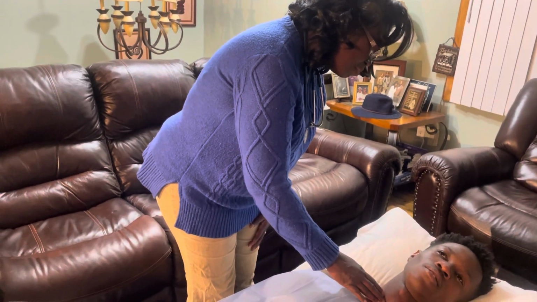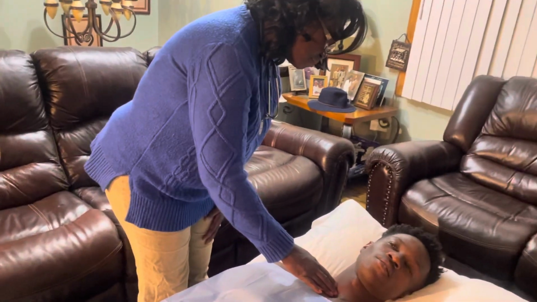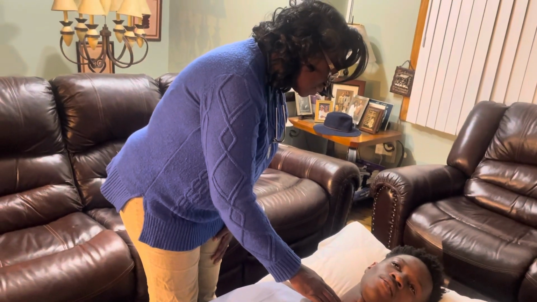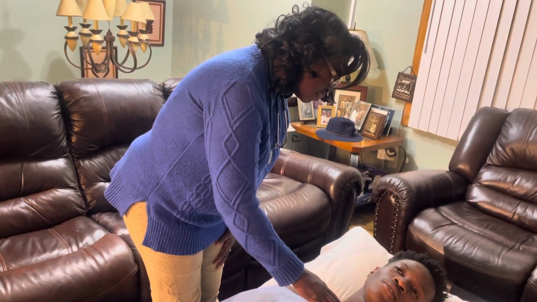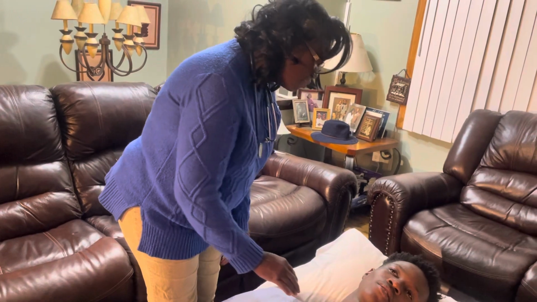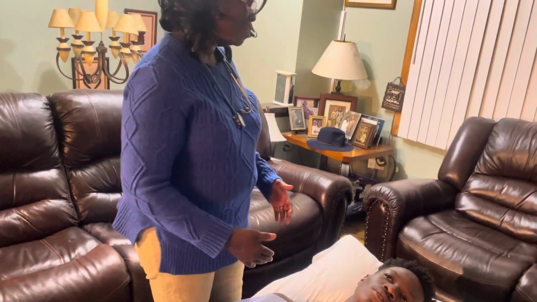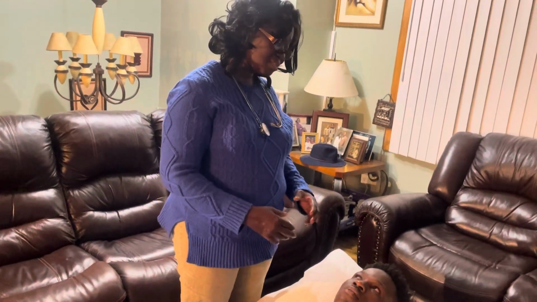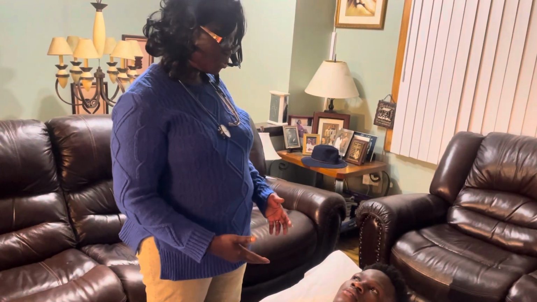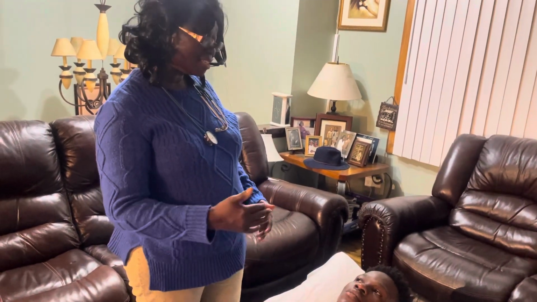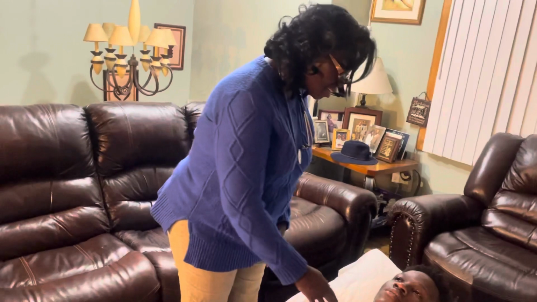So I feel the pulse right down here. Okay. And it doesn't have to measure more than 3 centimeters. If it is that big, then you know there's an issue. Anything less than 3 centimeters is okay.